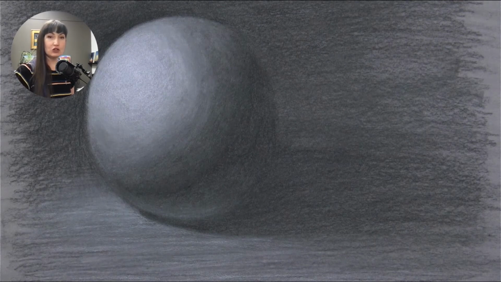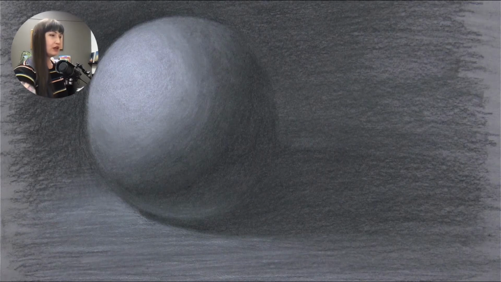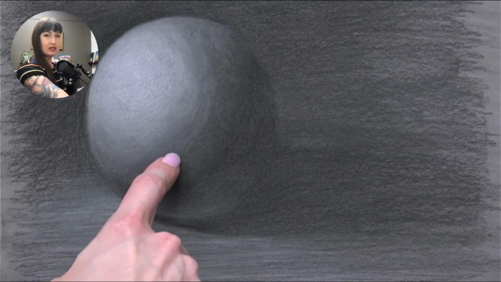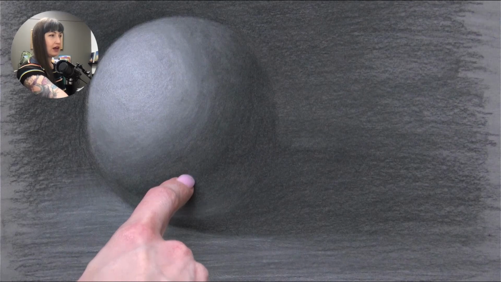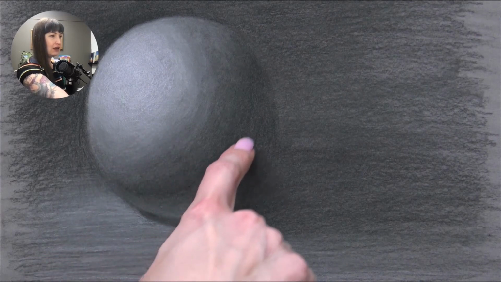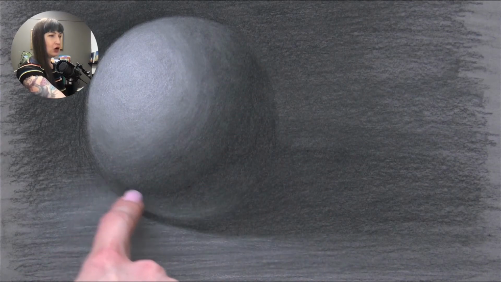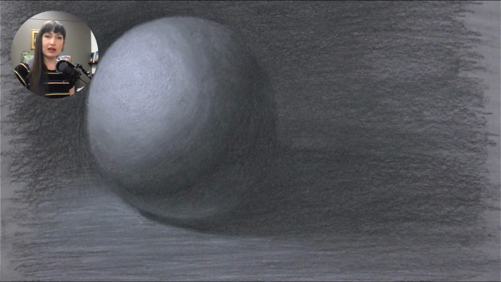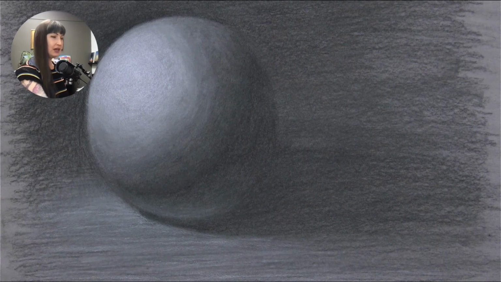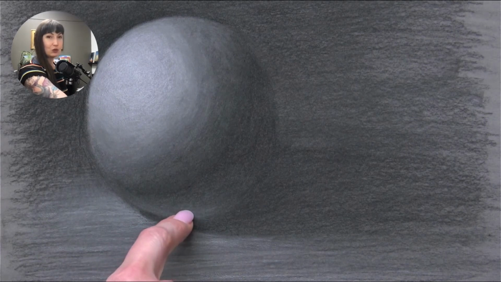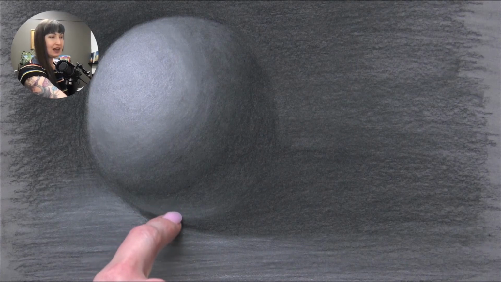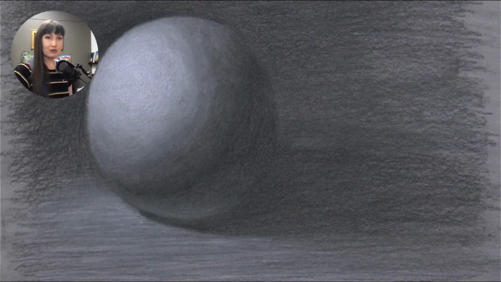So you want to make sure that your halftones are not too dark, right? So right here, this is where the halftone should be, right? We've got a halftone here, and then somewhere around here, we go into the shadow. And right now, that's not structured enough. It's too subtle. There's a violation of light logic happening where in this section where the reflected light is, that is lighter than this halftone section.